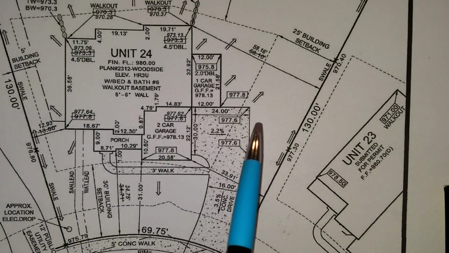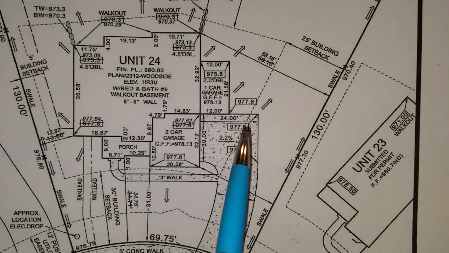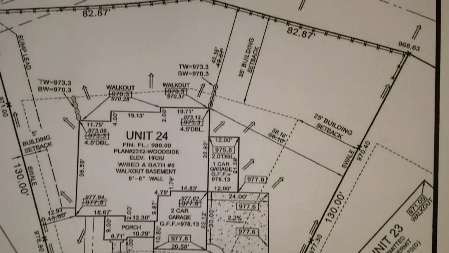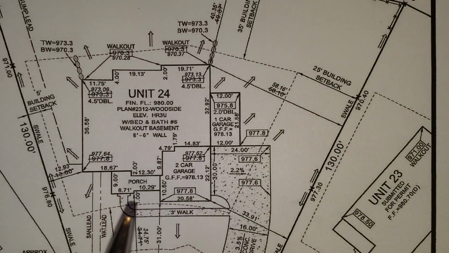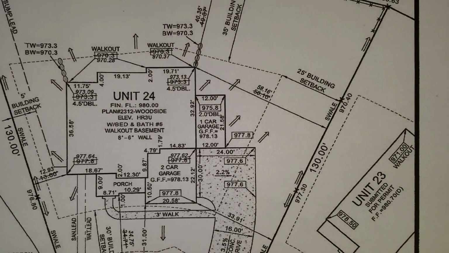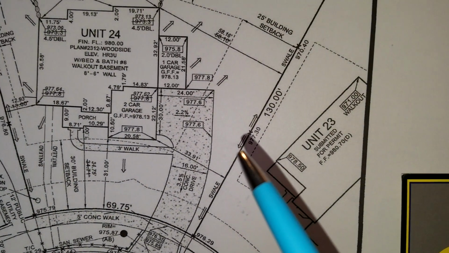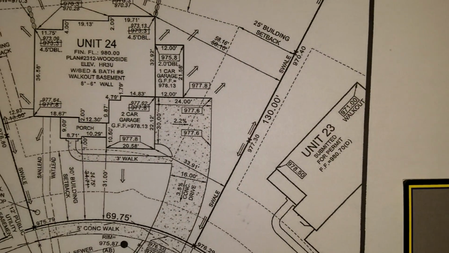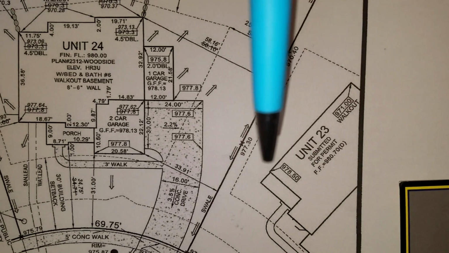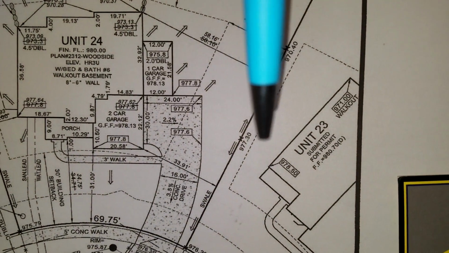Again, you see all the drainage arrows. They're draining the side lot water and all the back water towards the rear. And then once you get to the front of this house, everything breaks to the street. Right here, you can see the arrow. You got an arrow going to the back, an arrow going to the front.